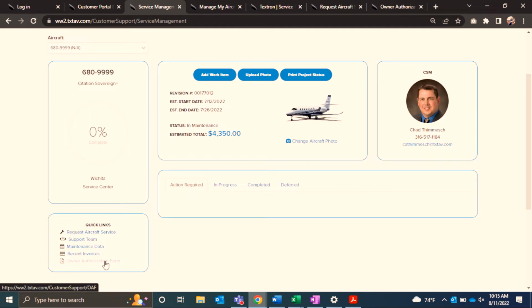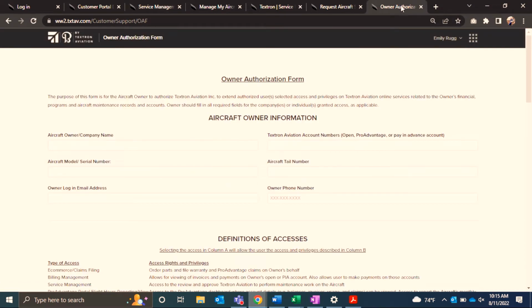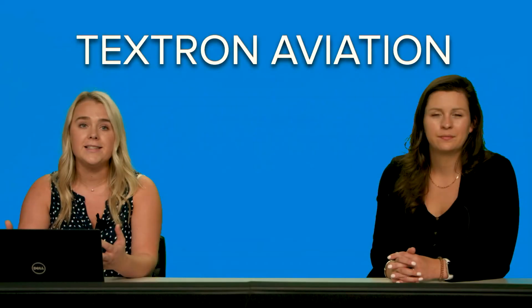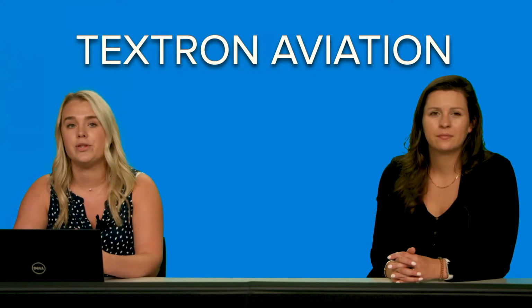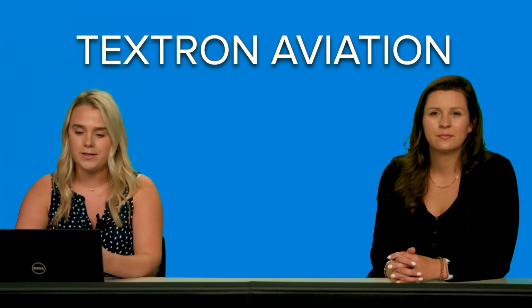The owner authorization form. This is now a digital form. Once you click that link, it will take you here. So what the owner authorization form is, if you're unfamiliar, any time that you need access to an aircraft that you don't own, or if you don't work directly for that owner, we require this form be signed. So we have a lot of management companies, and then in that instance, we would request this form be signed before we're able to link the aircraft to your account.